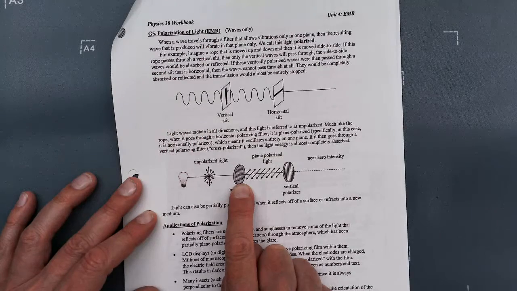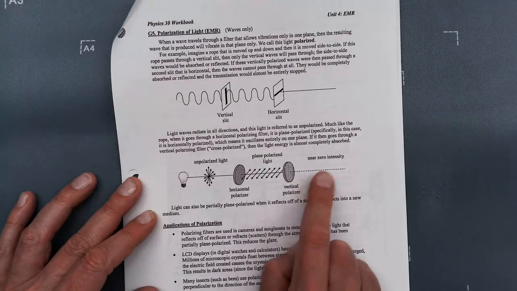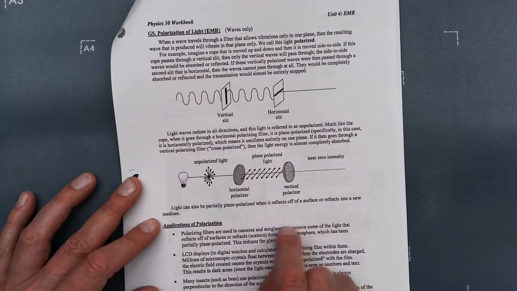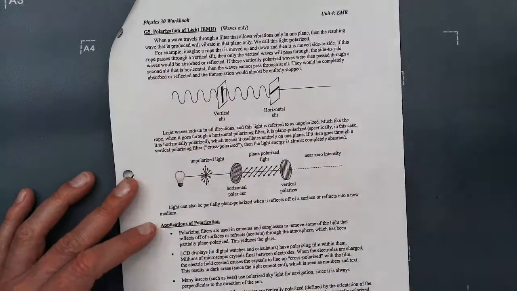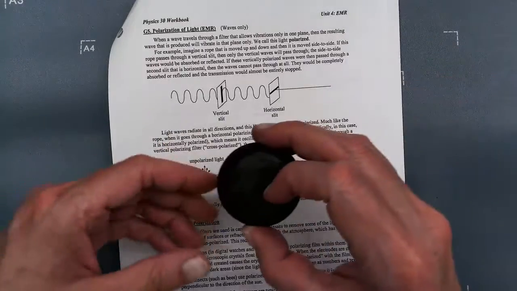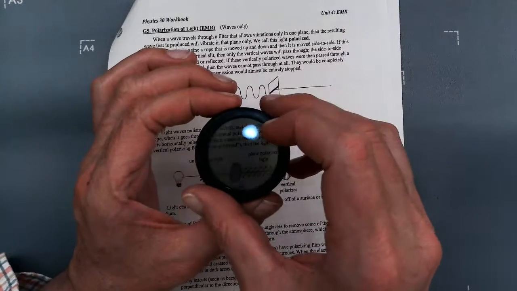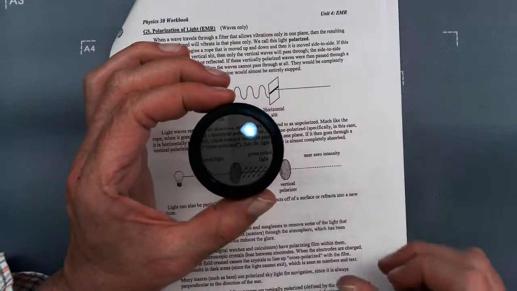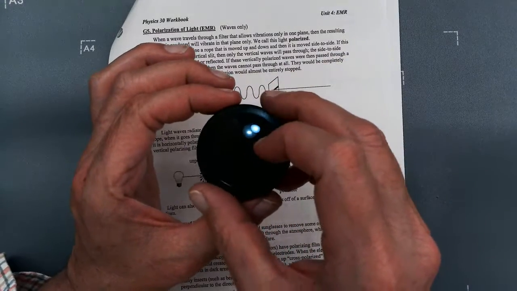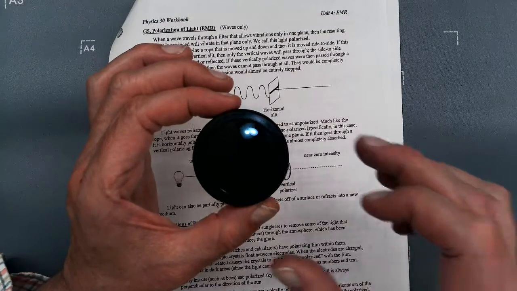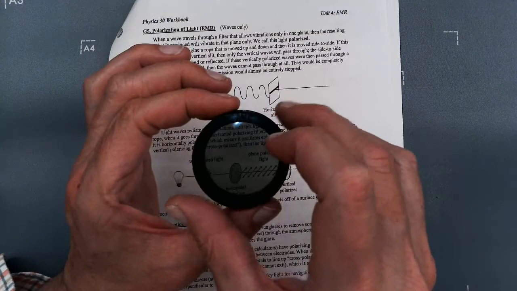If it then goes through a vertical polarizing filter, cross-polarized, then the light energy is almost completely absorbed, so near zero intensity. Light can also be partially plane polarized when it reflects off of a surface or refracts into a new medium. Of course, the polarizing filters are shown here. You can see it if you take a look at the light intensity going through. As you rotate the filter, you notice that you get a change in light intensity. And so when we have the two filters crossed, as I rotate this further and further, you notice no light gets through whatsoever. And when the slits are parallel to each other, then light is transmitted.